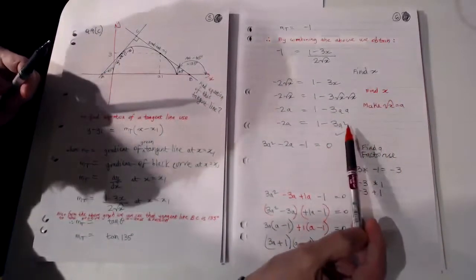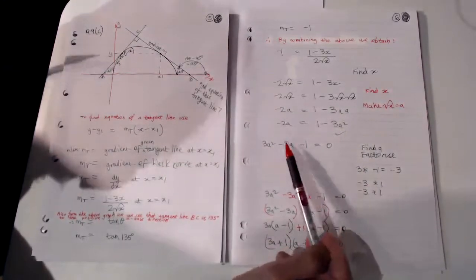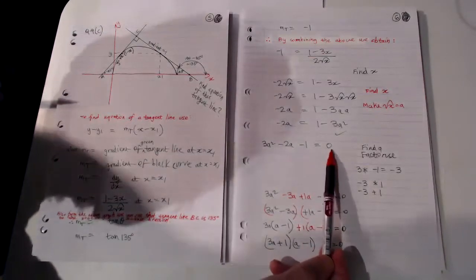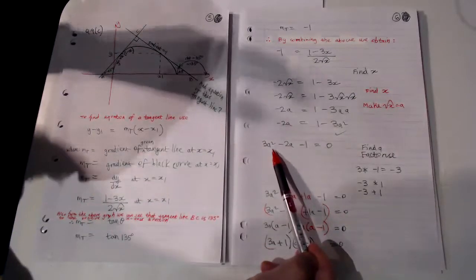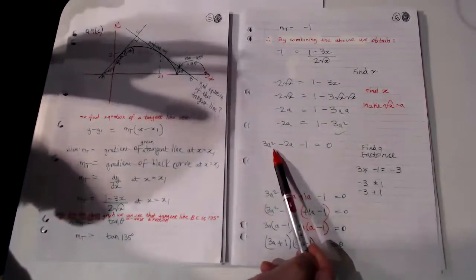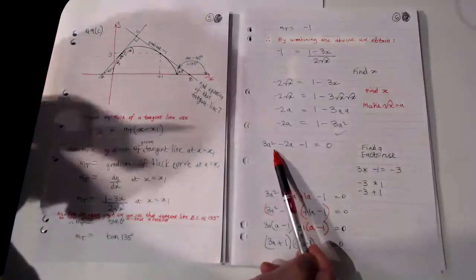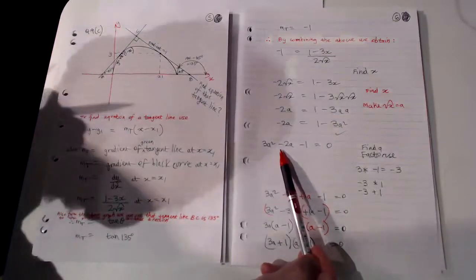Then you put everything on the left-hand side, and it comes out to 3a squared minus 2a minus 1 equals 0. Now that looks like a somewhat simpler quadratic equation, so hopefully we can factorize it. Well, let's see.